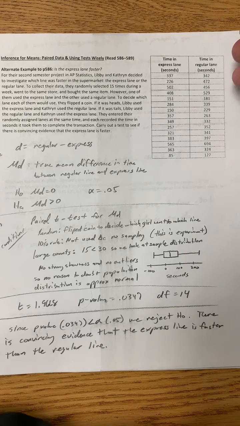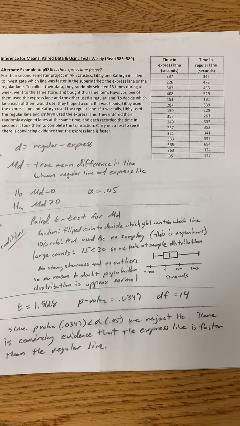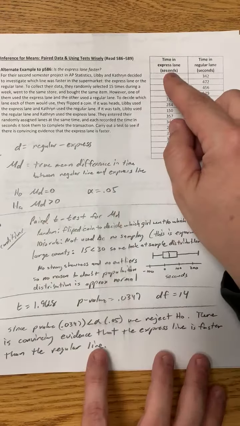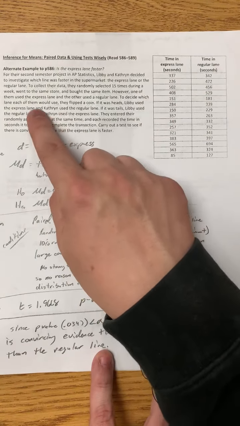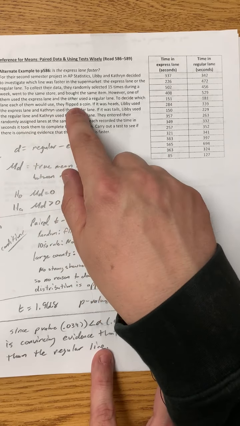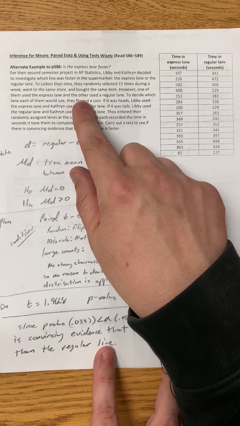But it's not the self-checkout aisle, it's the express lane. And this problem's a little bit old right now. All right, so we have the express lane times and the regular line times. Also, to determine which lane each of them would use, they flipped a coin. That's important for the randomness. You still have to have some randomness going on here.